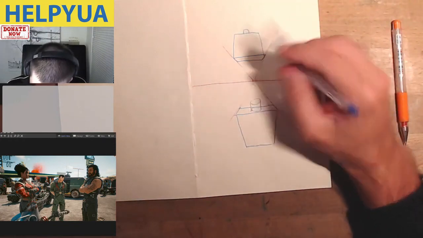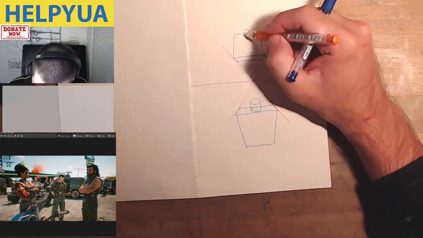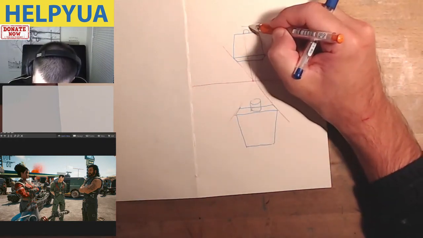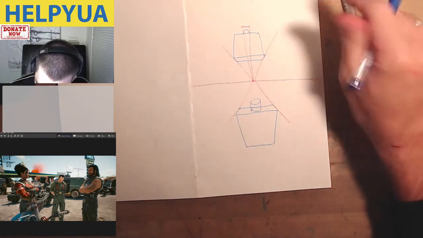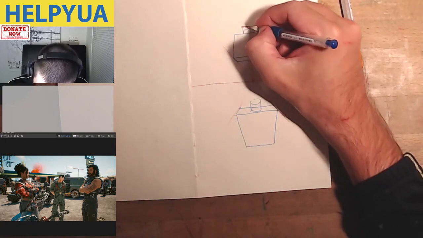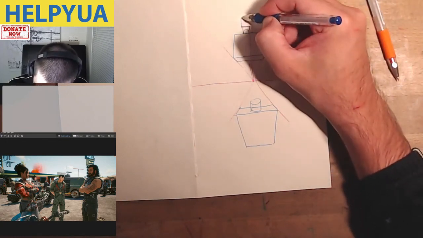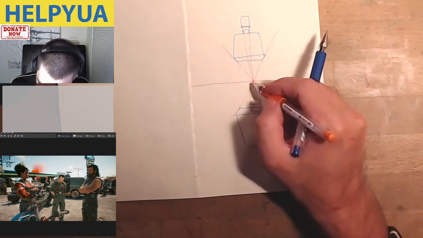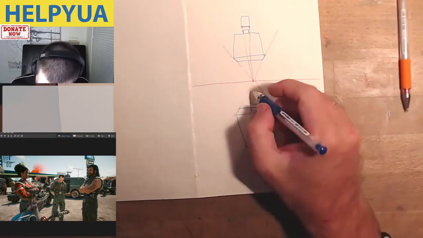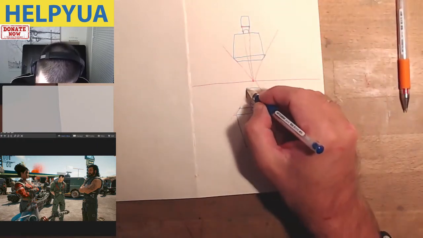And then if we keep considering the same vanishing point, here will be the perspective for the head, this box which represents the head.